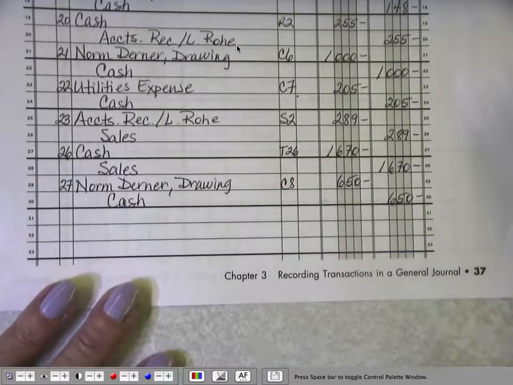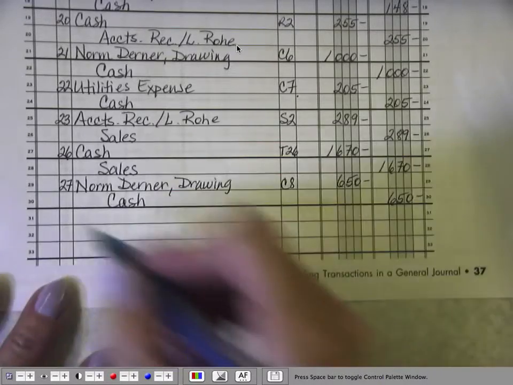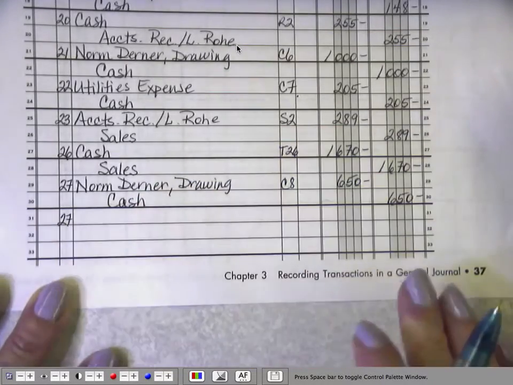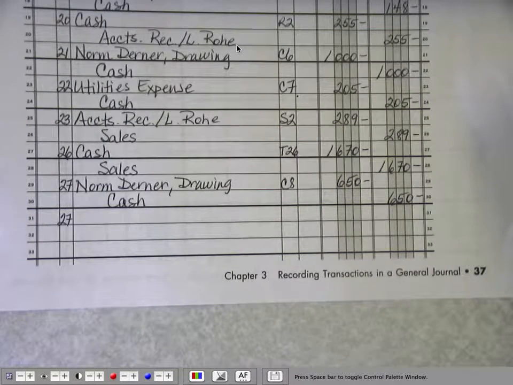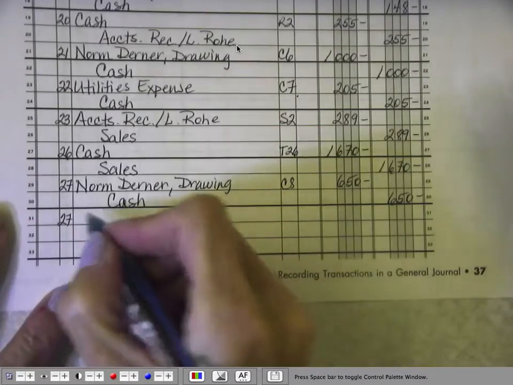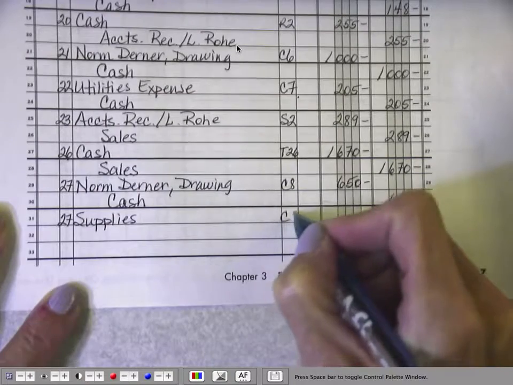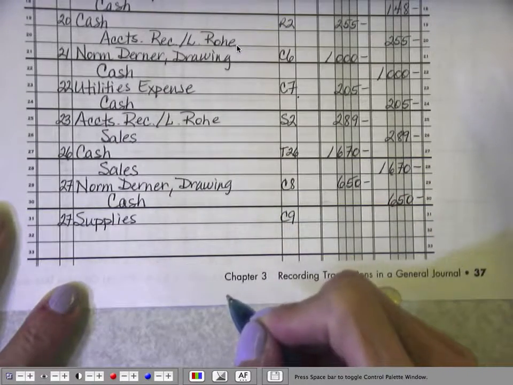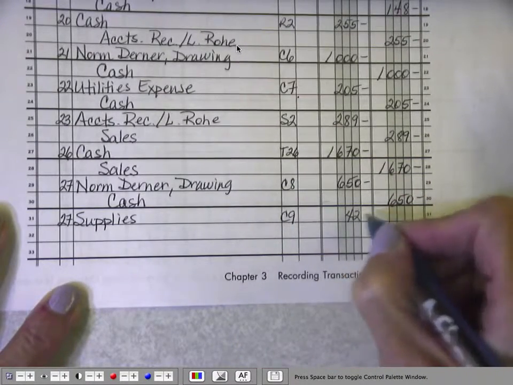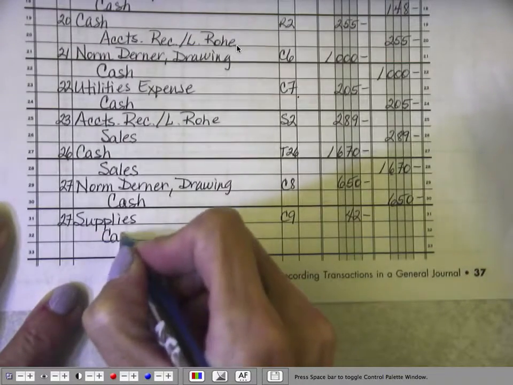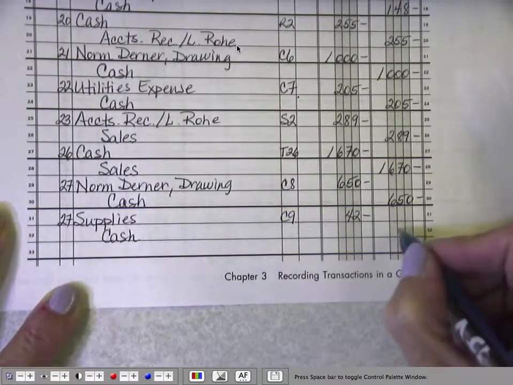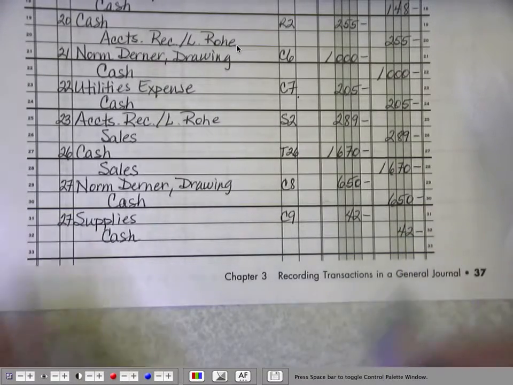On the 27th again, paid cash for supplies. I'm going to go ahead and put the date in here, the 27th. Paid cash for supplies, $42, C9. What are my two accounts? Supplies and cash, which one's being debited? Supplies. So we put supplies on the first line. Check 9, C9 is my source document. The amount is $42. Indent on the next line, put my credited account, which is cash, and put that 42 in the credit column. Now, I'm ready.